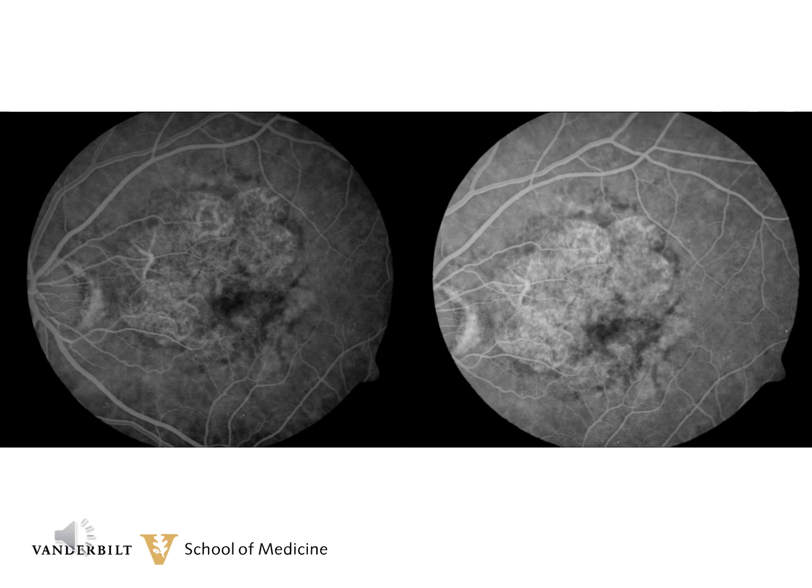Here are 2 phases of the angiogram of that patient. The left photograph is the earliest. You can see the larger choroidal vessels as well as the medium vessels, which are normally blocked by the retinal pigment epithelium. The right photograph is the mid-phase. Because there is more dye in the choroid, the area of the geographic atrophy becomes more fluorescent. But you can see the borders do not change and they're very sharp.